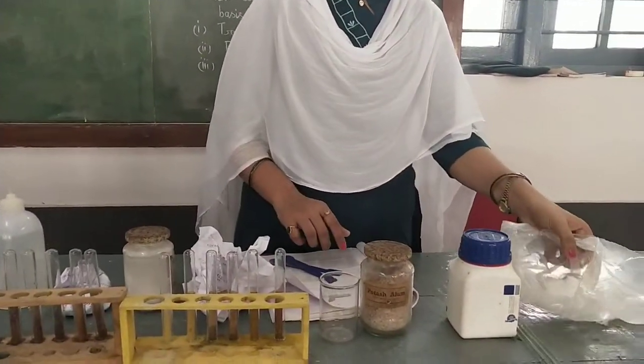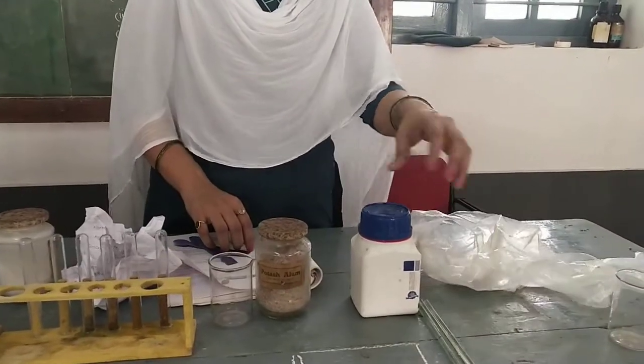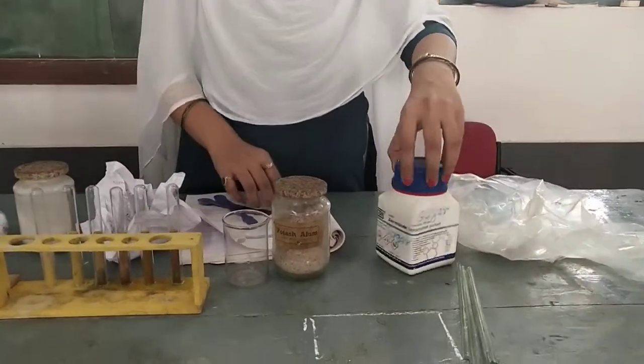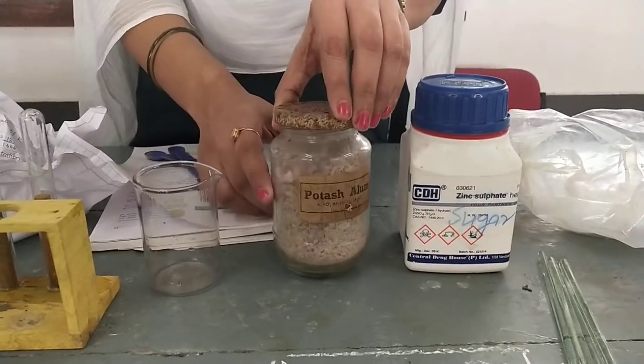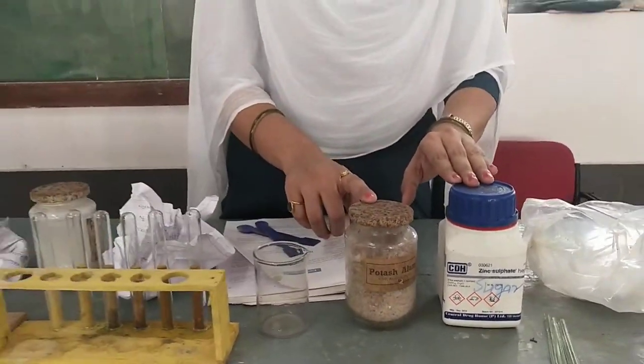The first one is the salt. This is a common salt. Second is the sugar solution. This is sugar solution. And the next is alum. These three chemicals are required to prepare the true solution.